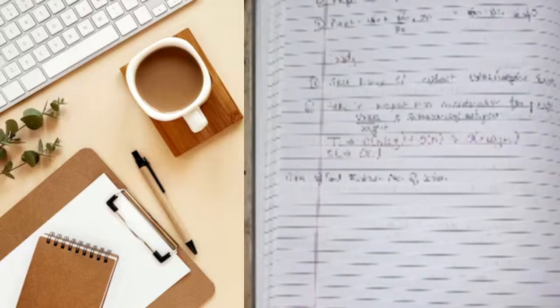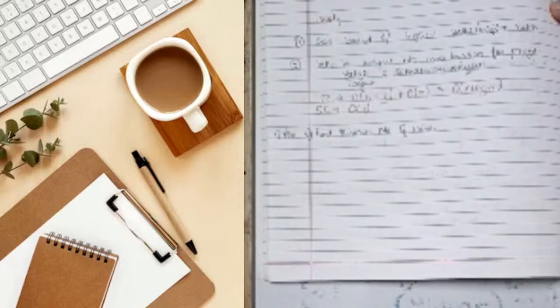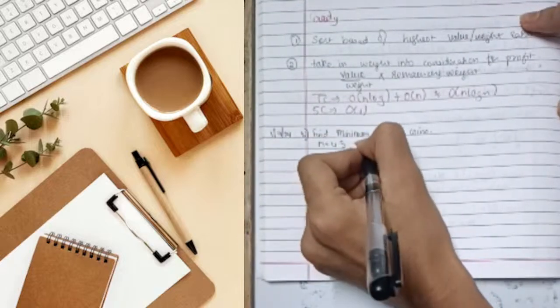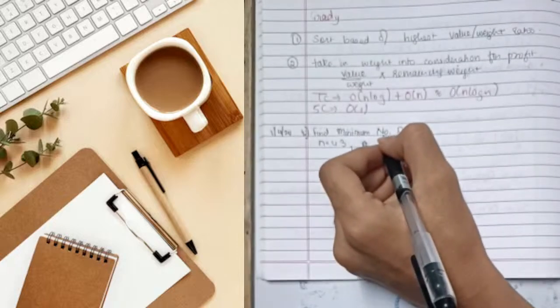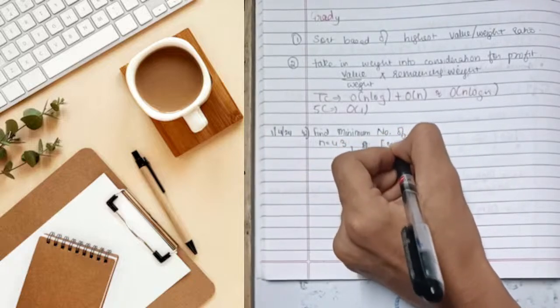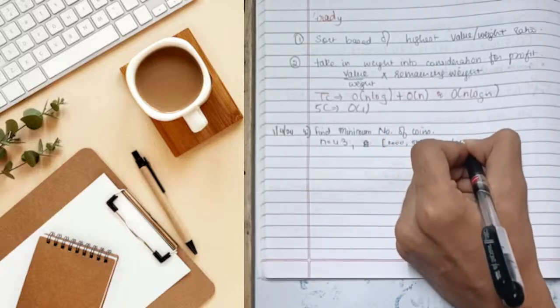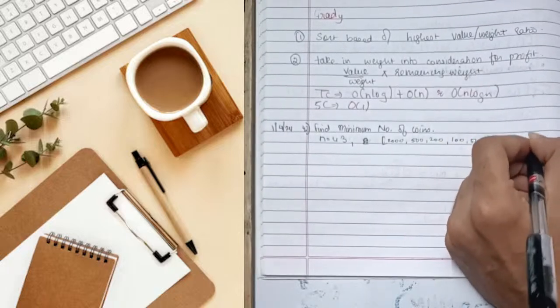On to our notes. Back camera on, mic off. So let's go. Say n equals 43. So the possible denominations were 2000, 500, 200, 100, 50, 20, 10, 5, 2, 1.